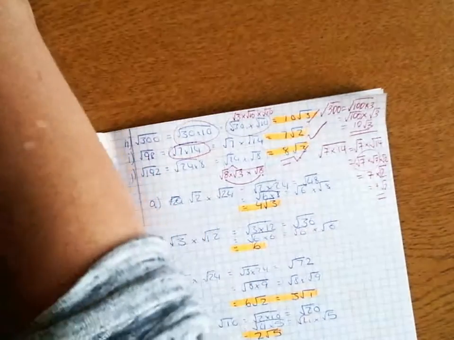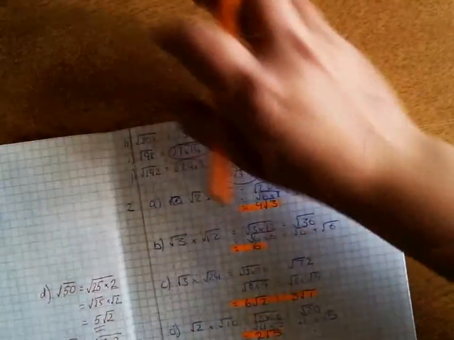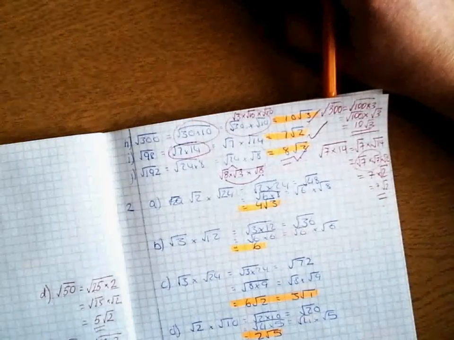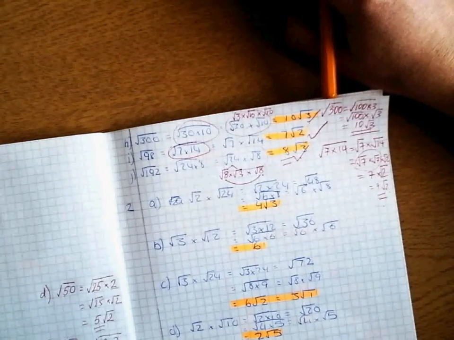Okay, that's exercise 1. I hope it makes sense, and if not, please come and see me in school.